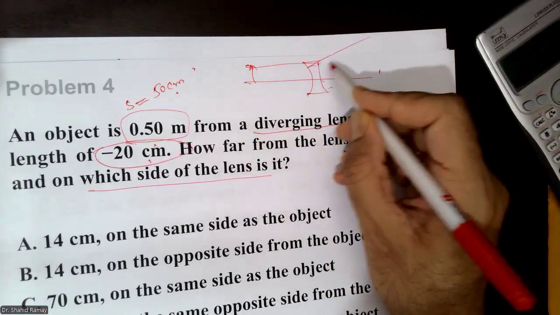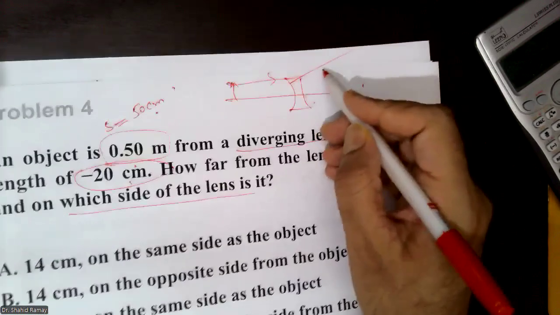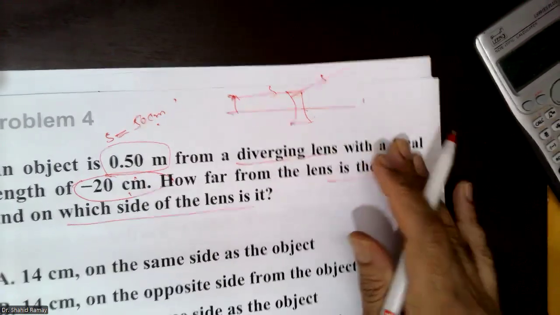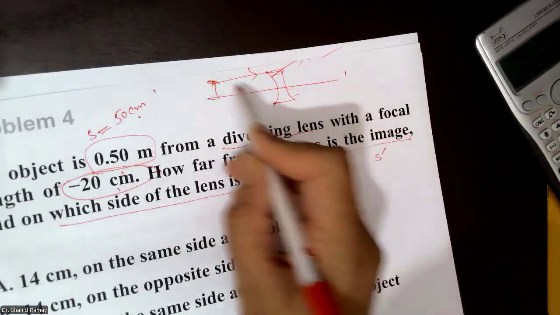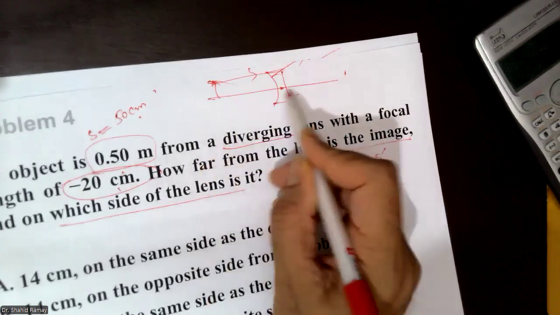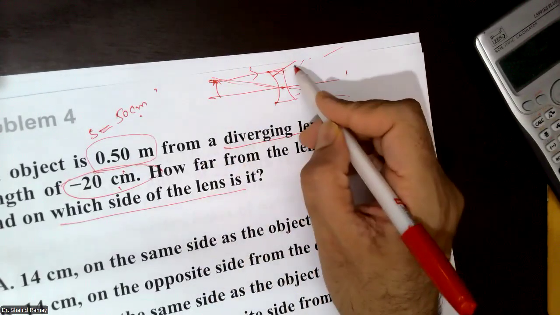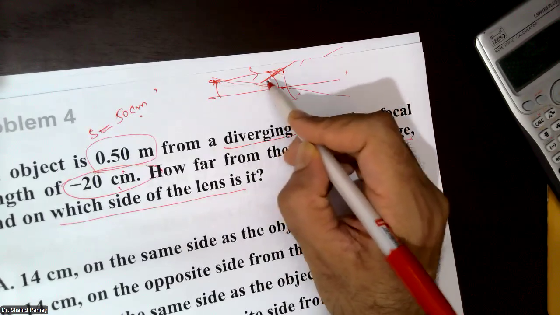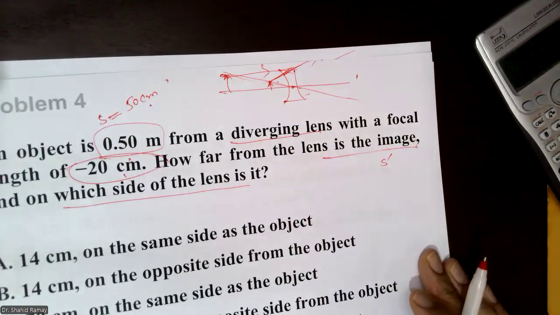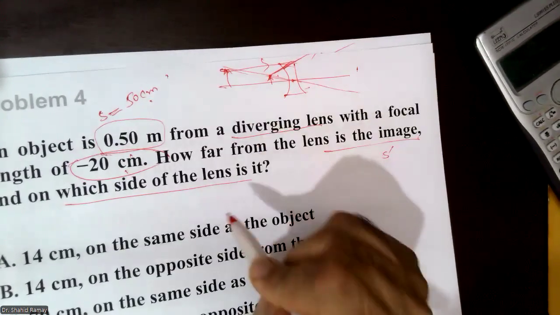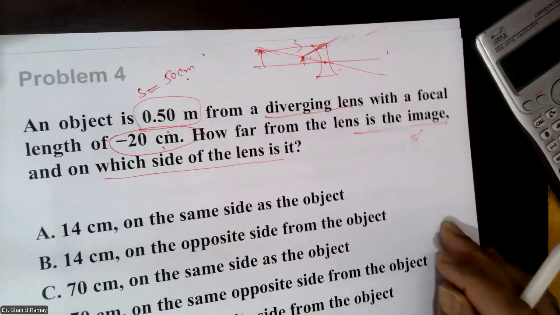Suppose the object is here, the ray of light goes in this direction, and the line passes through the optical center, straight like this one. When you reverse it, it cuts here, and here is the image. So the image should be on the same side. You should know this one.